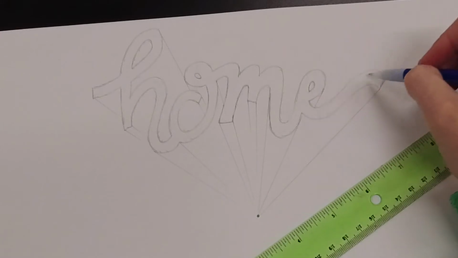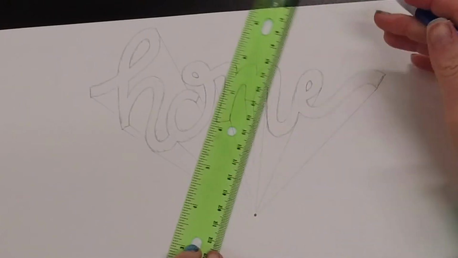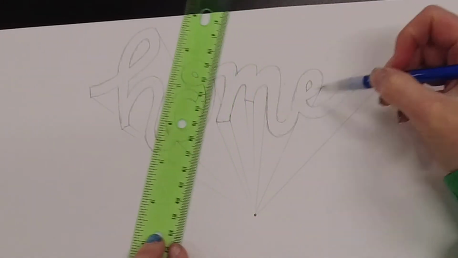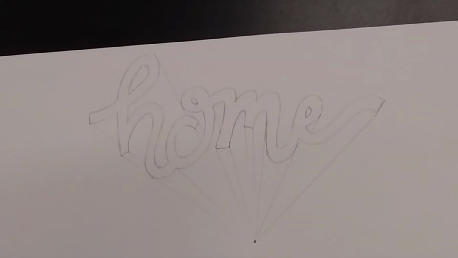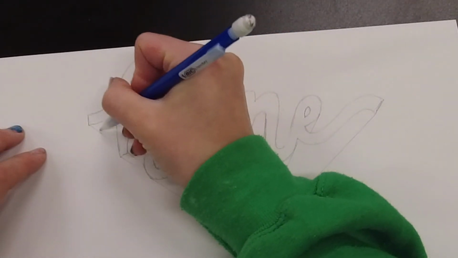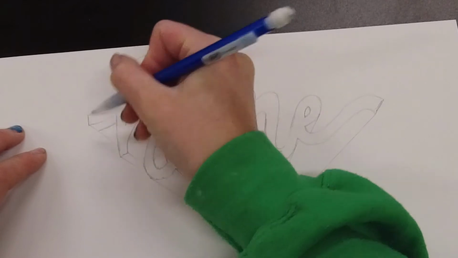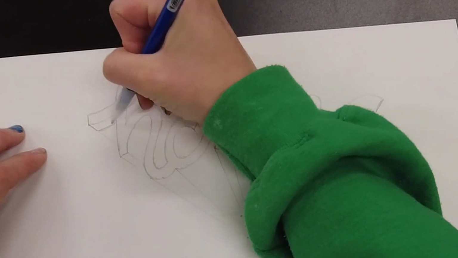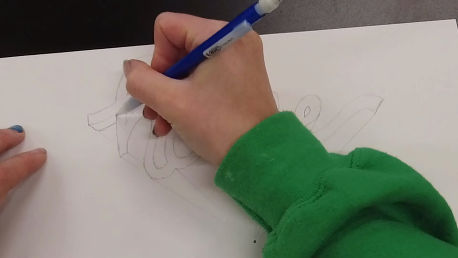And then this part, we're not going to see the top of, simply because we see the bottom of the whole thing. So now that would be all of the diagonal lines that I need for the word home in linear perspective. So now I'm just going to go through and add sort of my thickness there, add the depth, which is going to turn it into a form.